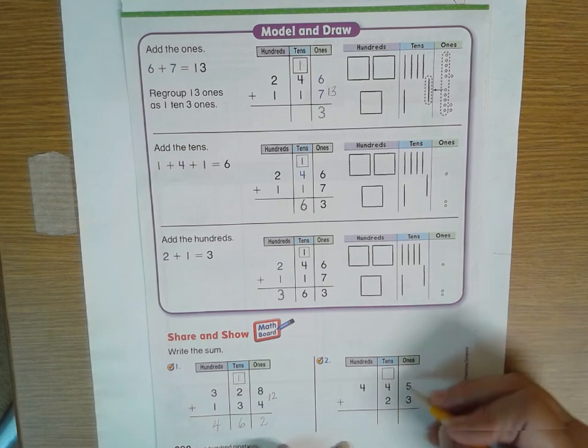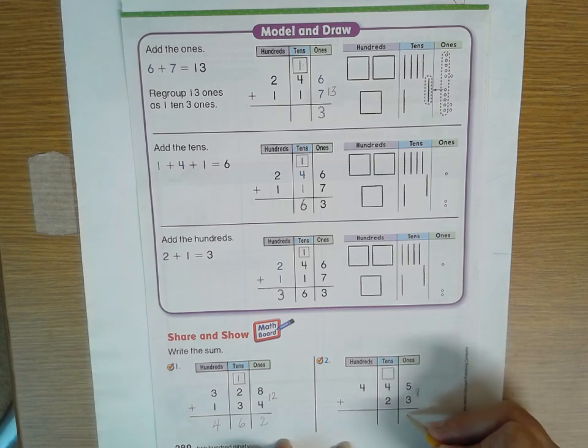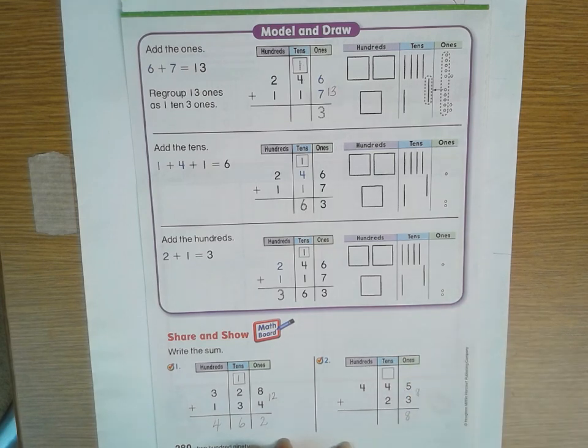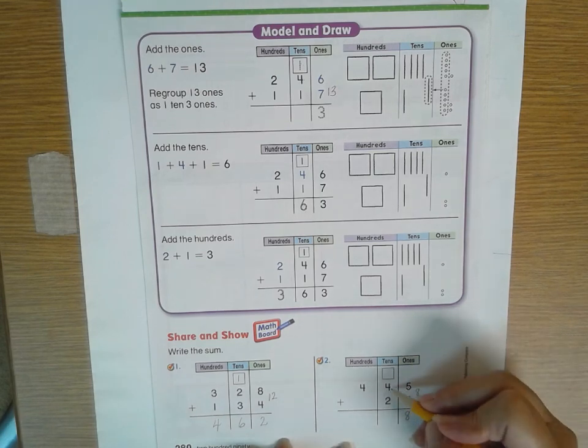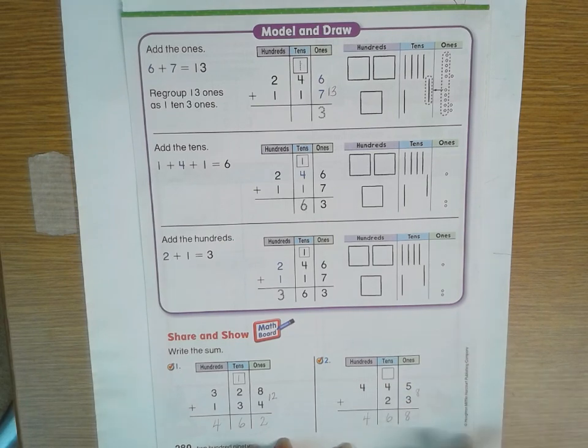So 5 plus 3 is 8. I do not need to regroup because I just have a single digit here. So I can put my 8 down. I do not put a 10 up here. I only do that if I need to. And so it's 4 plus 2 is 6, and 4 plus nothing here is 4. The answer is 468.